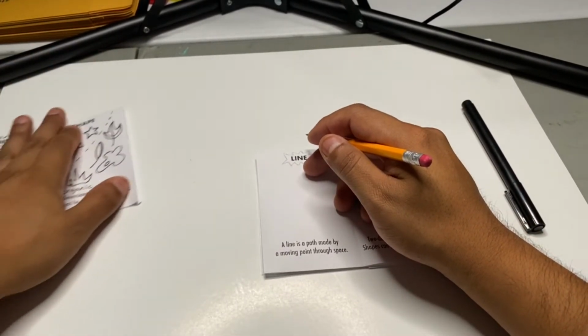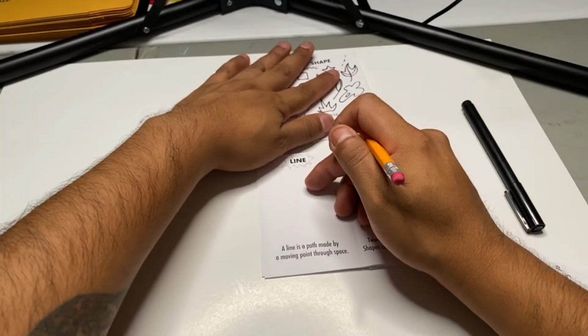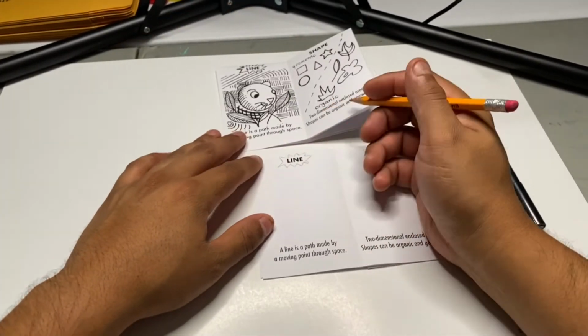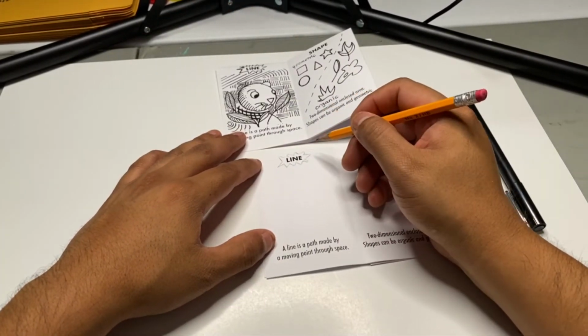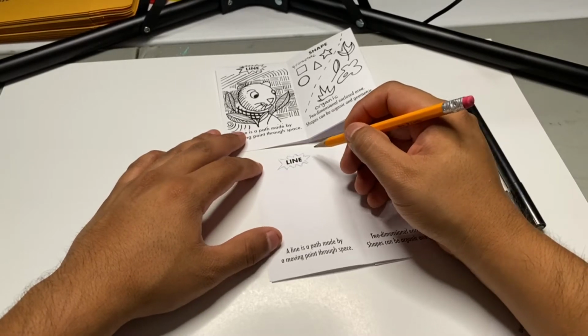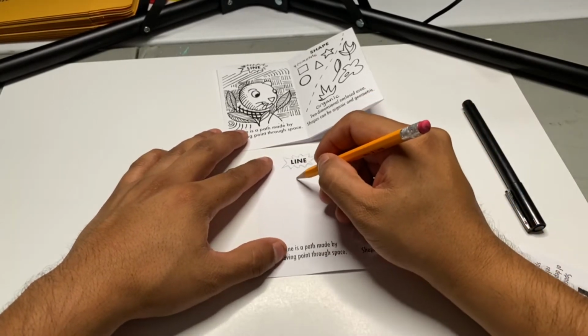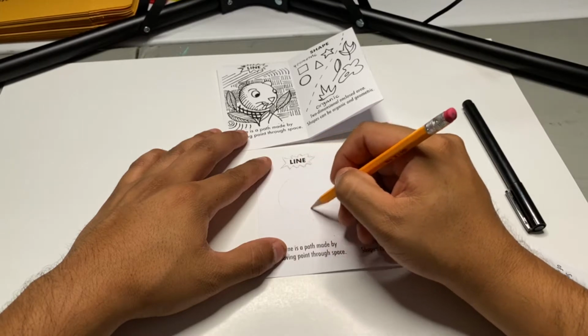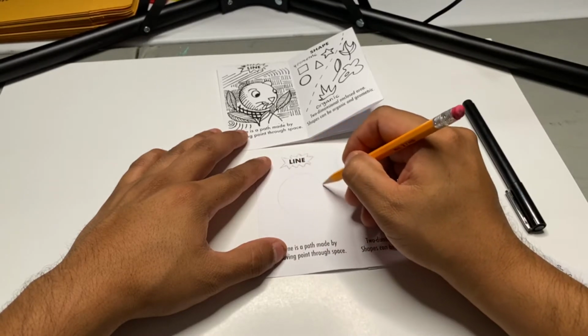And since I'm going to be using my example to create my new one, I can actually look at it and use it as a reference. So what I want to do is actually start off by drawing a circle in the center. And I'll do this very lightly and very loosely.